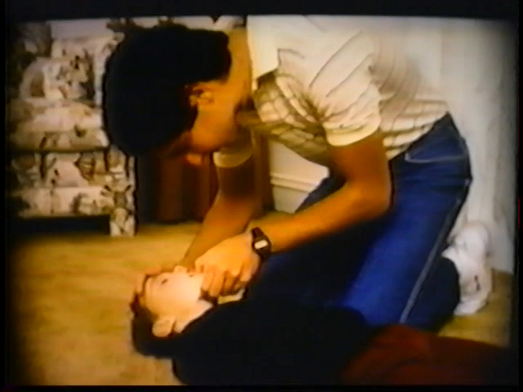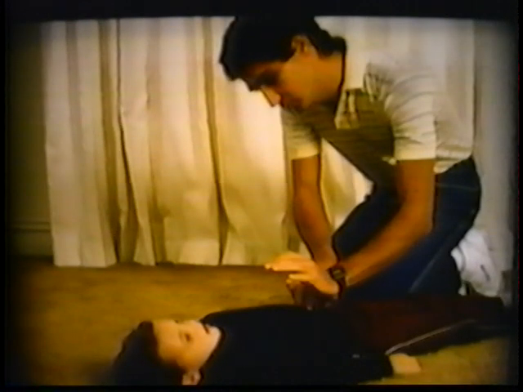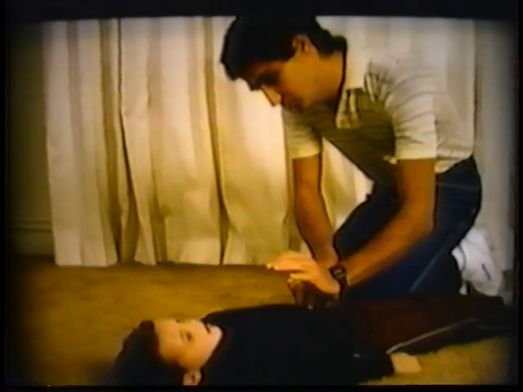Call for help to activate the EMS system and summon an emergency ambulance. Perform the tongue jaw lift and look into the mouth. If the object is visible, remove it. Do not perform a blind mouth sweep in children. Kneel astride the child or at his feet. Place the heel of one hand on the victim's abdomen, in the midline above the navel and well below the xiphoid tip. Place your other hand on top of the first.